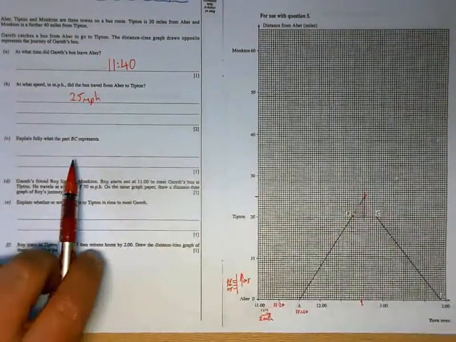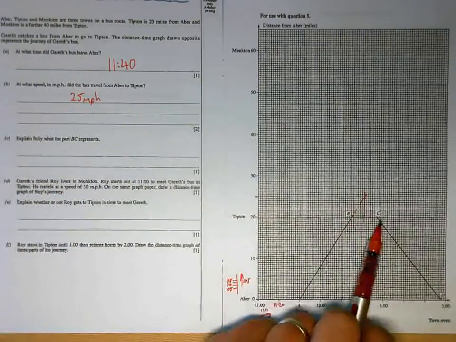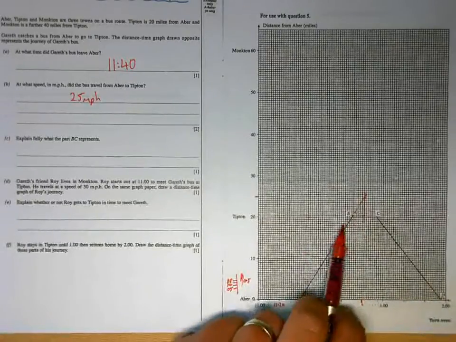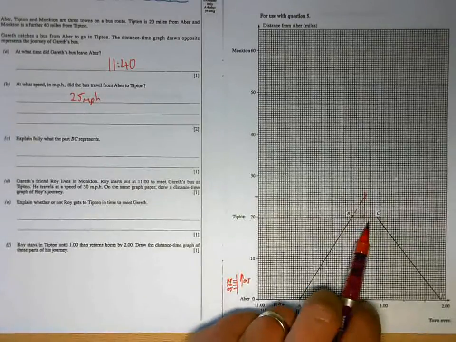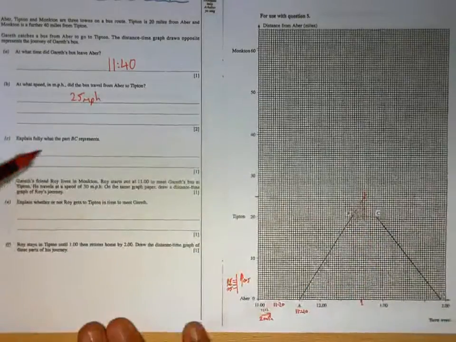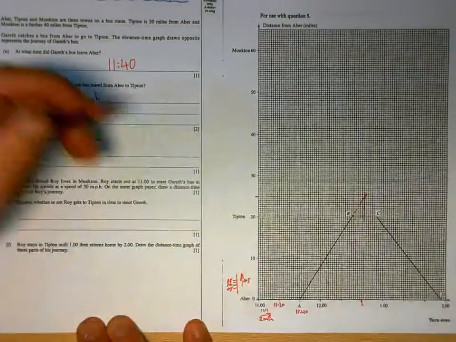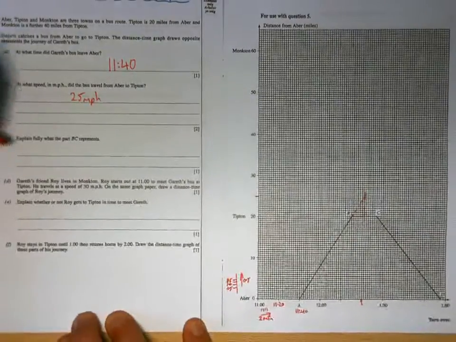Explain fully what the part BC represents. Well, BC is a flat line. So what that means is time is moving on, but the distance isn't. So if time is moving and the distance isn't, the bus is stationary. So for the part of the graph BC, the bus is stationary at Tipton.